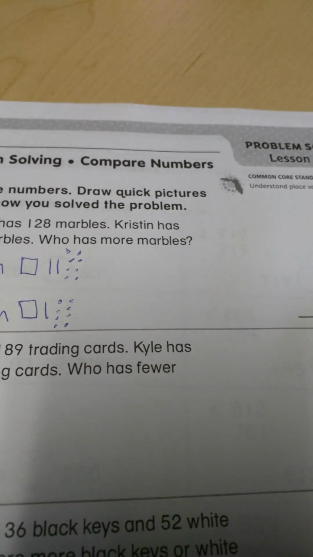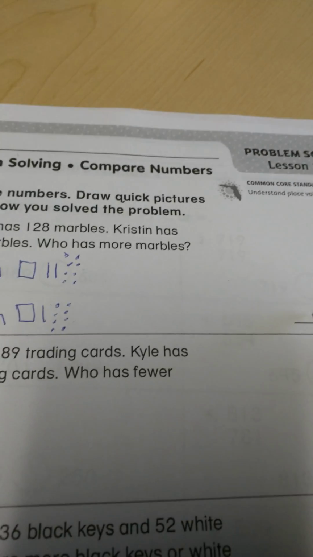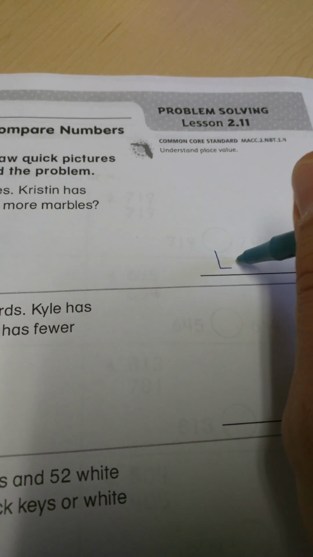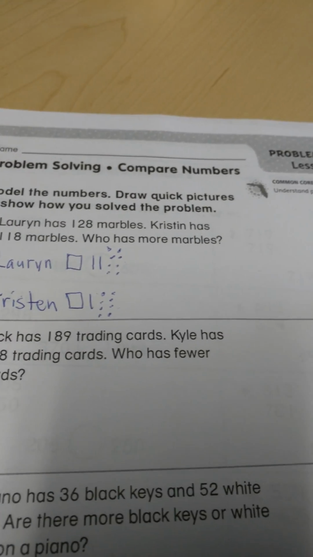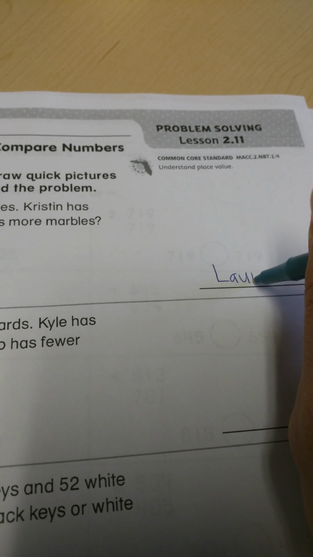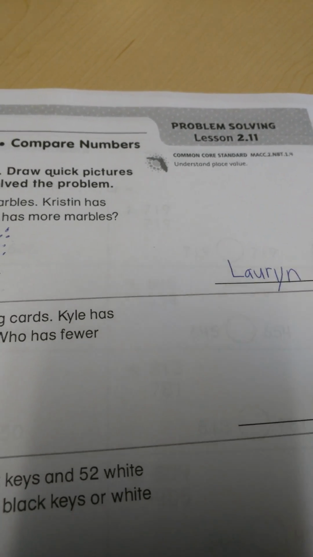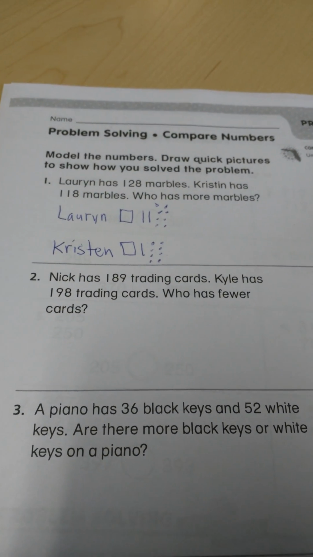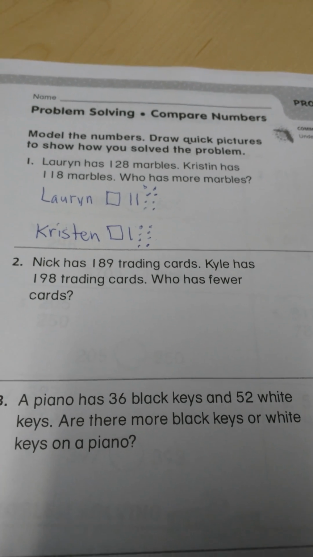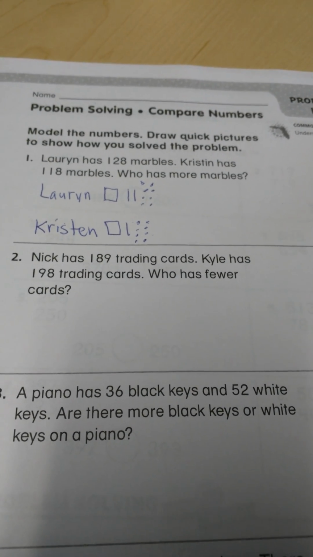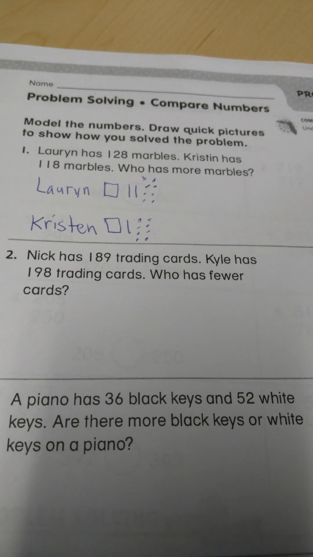So we're going to write Lauren. It just says who has more marbles, so you just write her name. Remember how to spell her name. And that is it. For the next question, you're going to do the same thing, but you're going to try to find out who has fewer cards.